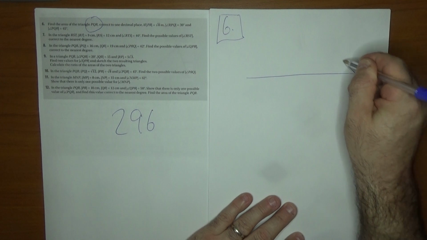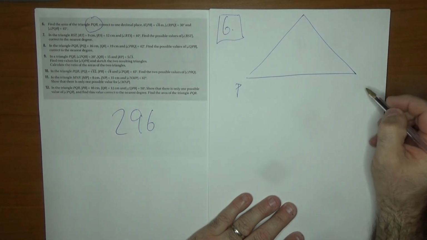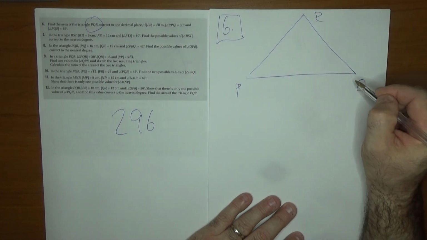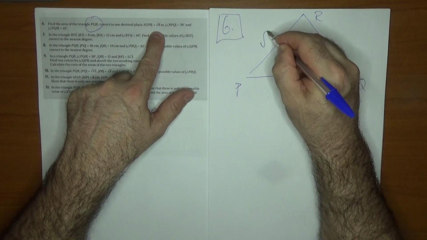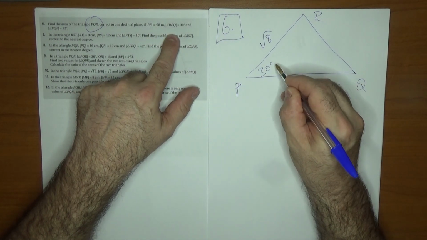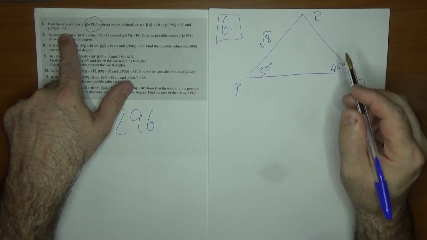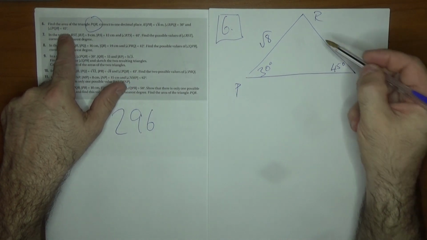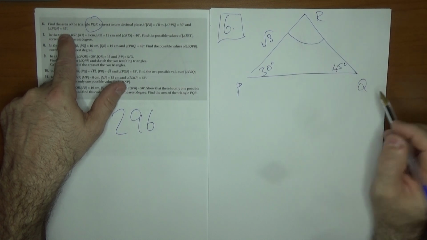So as always, I just expedite getting through the problem by getting those letters down in any particular order: P, Q and R. The information tells me between P and R I need to write root 8. 30 degrees has to go at P and 45 degrees has to go at Q. But they tell us to get the area. Absolutely cool.